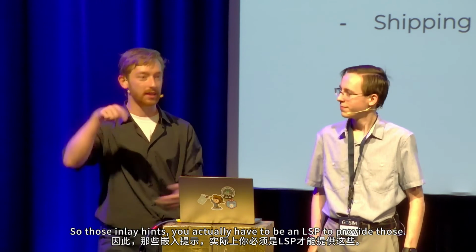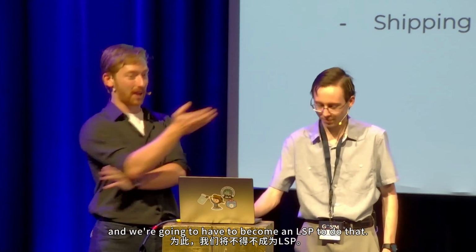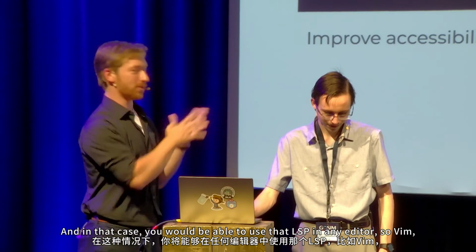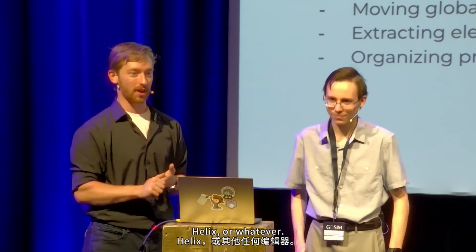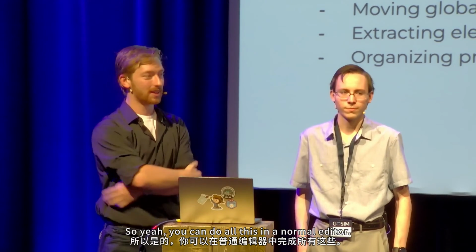Those inlay hints, you actually have to be an LSP to provide those. So we want to provide those, and we're going to have to become an LSP to do that. And in that case, you would be able to use that LSP in any editor. So you know, Vim, Helix, or whatever. So yeah, you can do all this in a normal editor. Thanks.